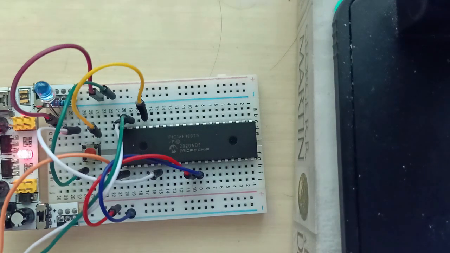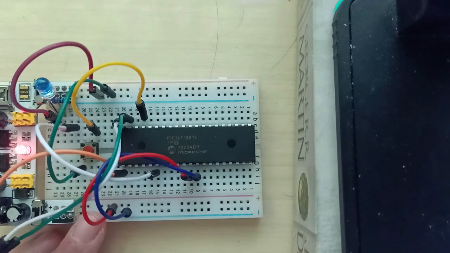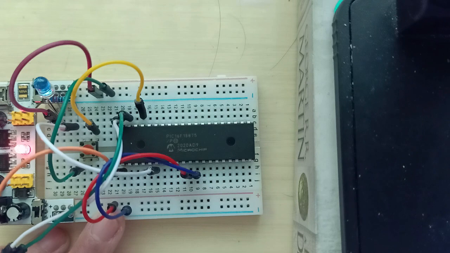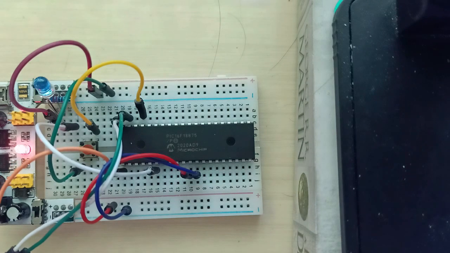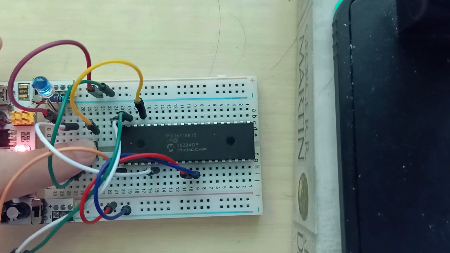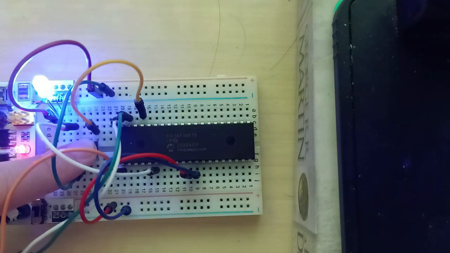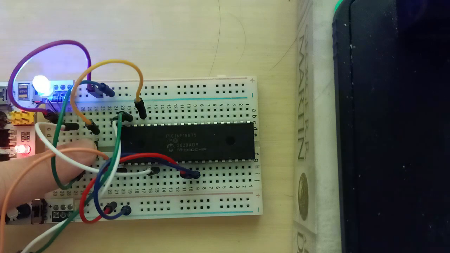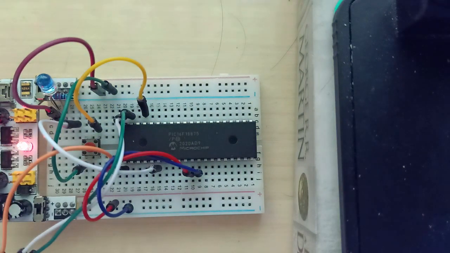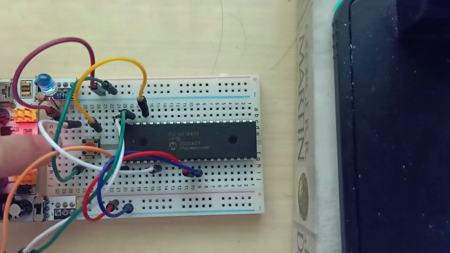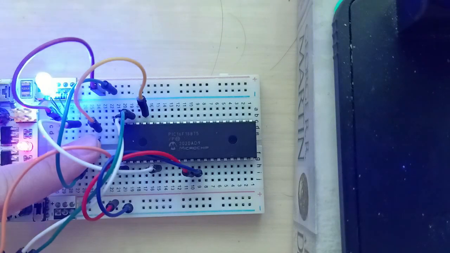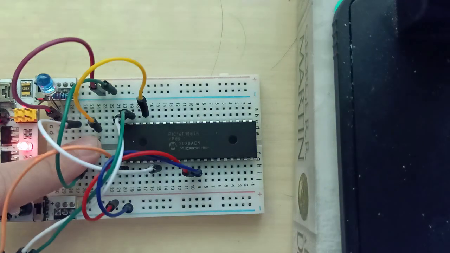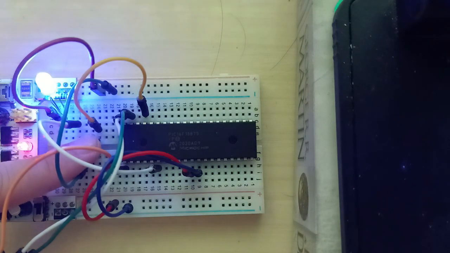So now we are going to test our IC. So the IC is already powered, the VDD is connected to 5 volts, and the VSS is connected to ground. So when we press the button and hold it, as we can see, the LED toggles with a delay of 2 seconds. When we release our button, the LED turned off, and if we press it again, the LED toggles again with a delay of 2 seconds.